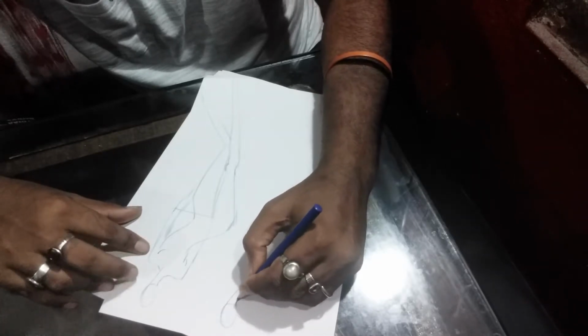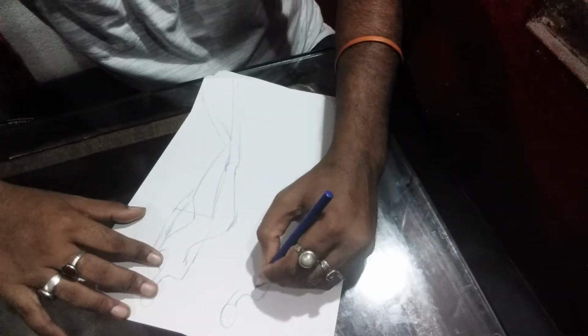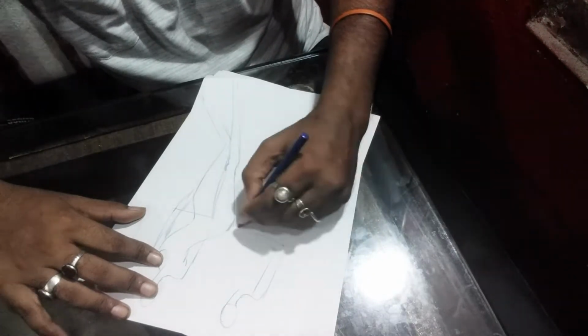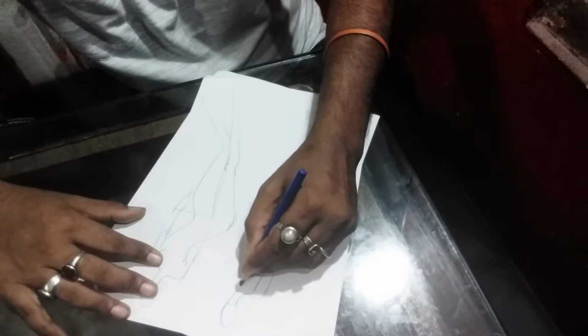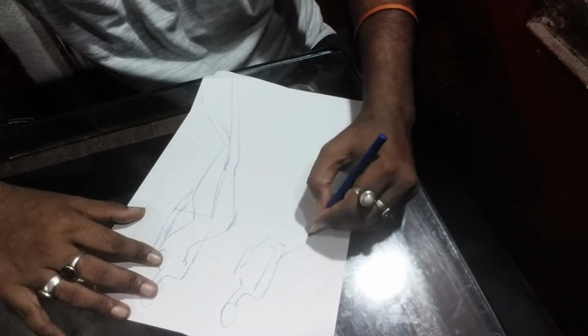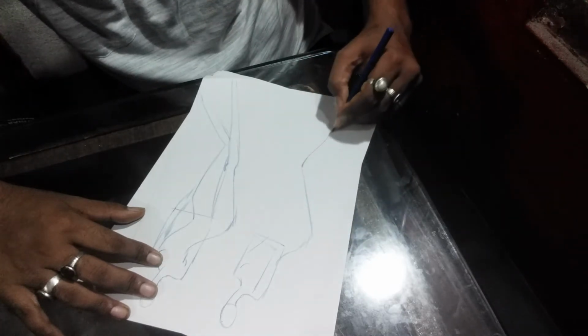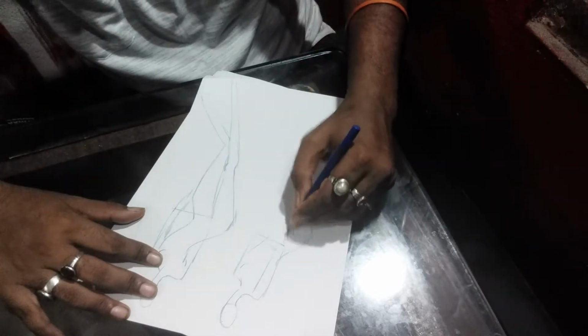Again, this. Yes, line. Then the hip portion, this part will go. You must maintain the gravity line.